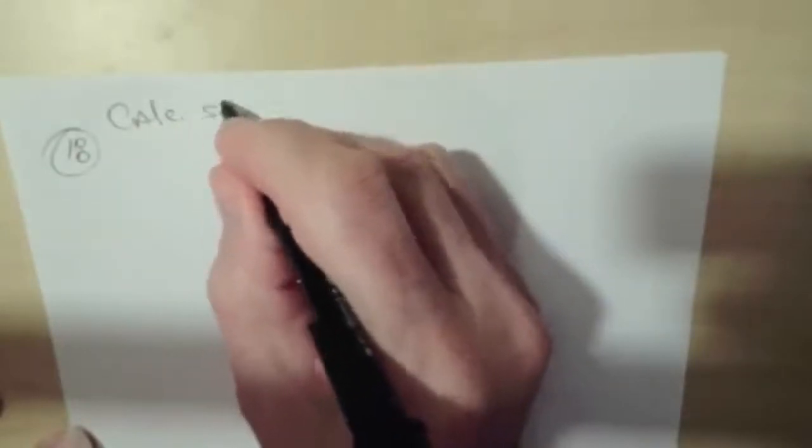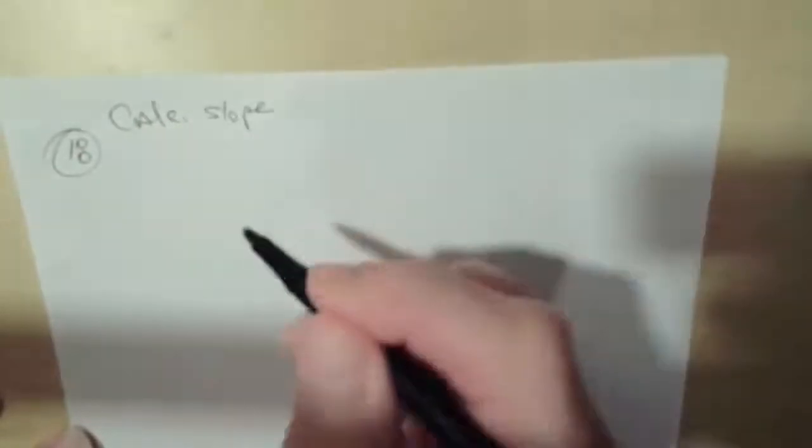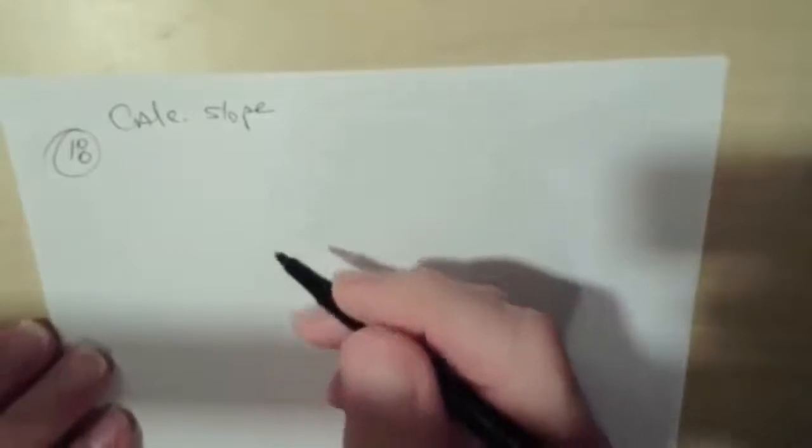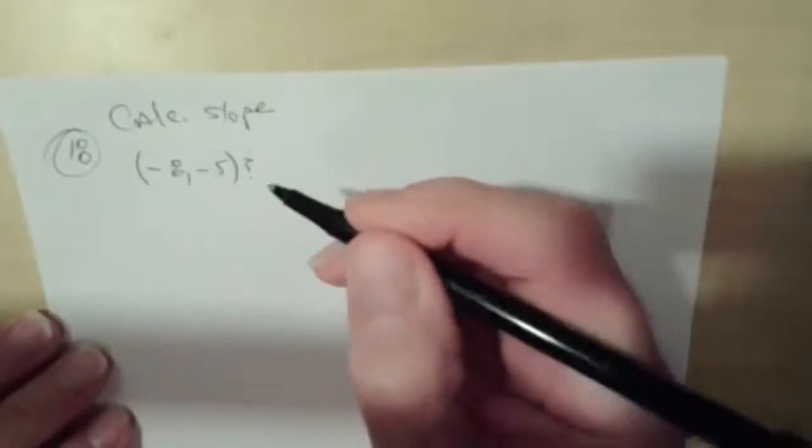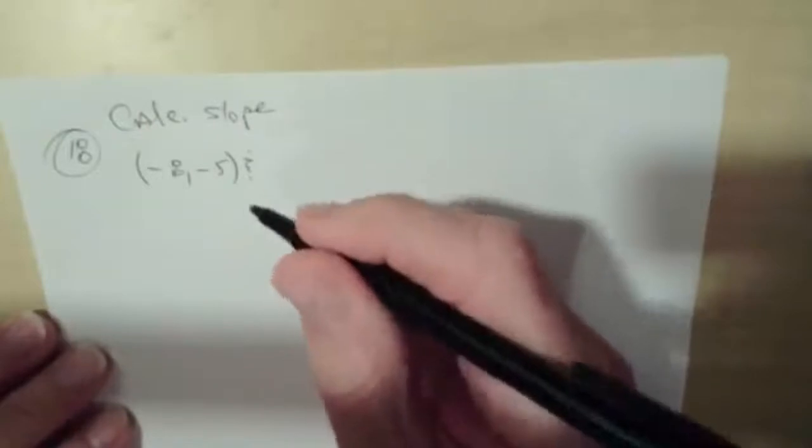Okay, number 18 is calculate slope given the 2 points. So if we have negative 8 comma negative 5, okay, calculate the slope between these 2 points, negative 12, negative 15.